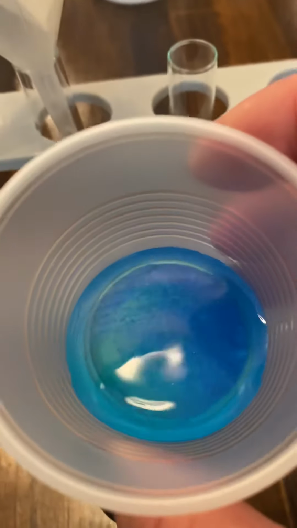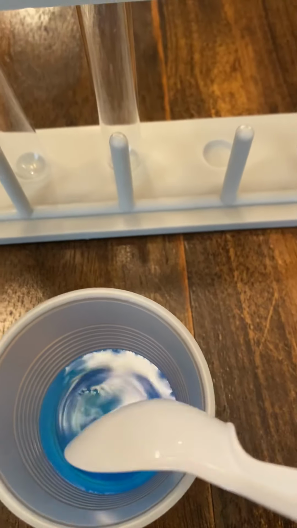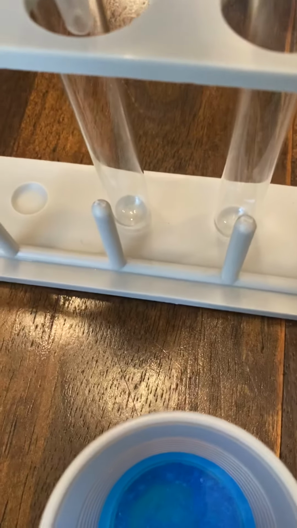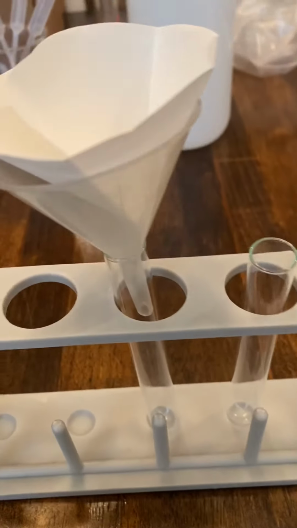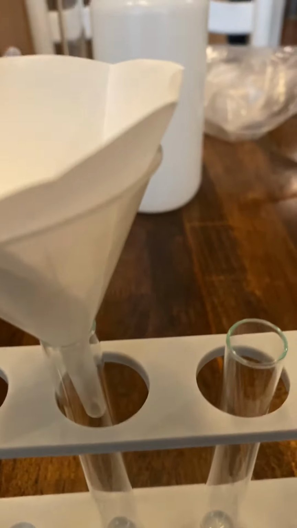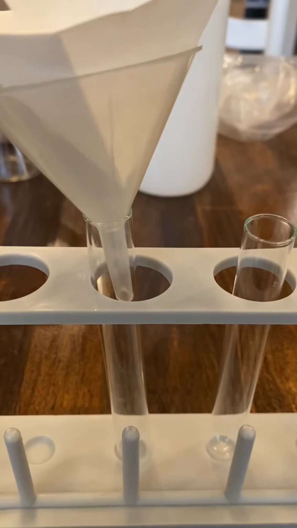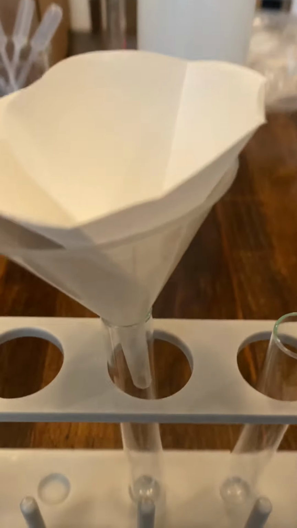So before I do that though, I want you to think about what is going to happen as I pour this through the test tube. What are your predictions that are going to happen when I put this solution into the funnel? What is going to be left behind in the funnel, and is there anything that's going to come out below the funnel? So go ahead and record your prediction first, and then if you need to, pause the video. And then now I'm going to go ahead and pour in this solution that I've made.